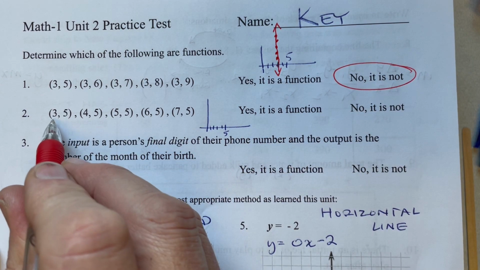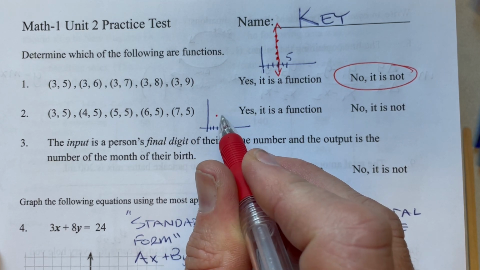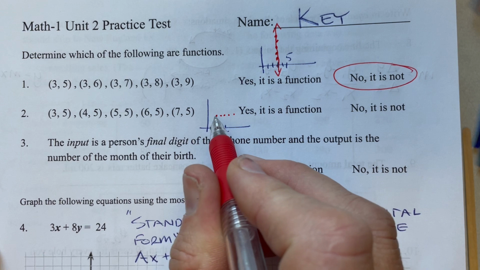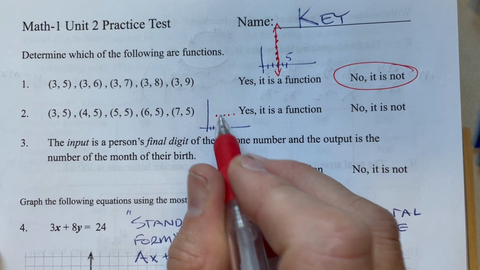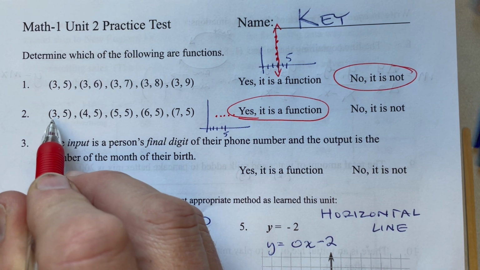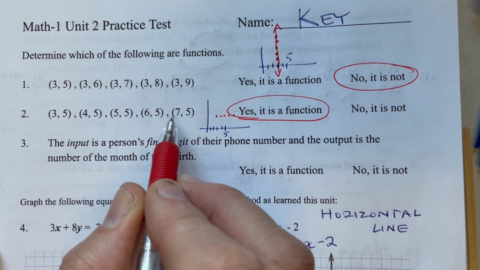If I plot this, now I'm going out to 3 and up 5, then out to 4 and up 5, and out to 5 and up 5, and now I'm getting dots like this. So that does not fail. So yes, that is a function. The domain here seems to be 3, 4, 5, 6, 7. The range, the output, seems only to be 5.